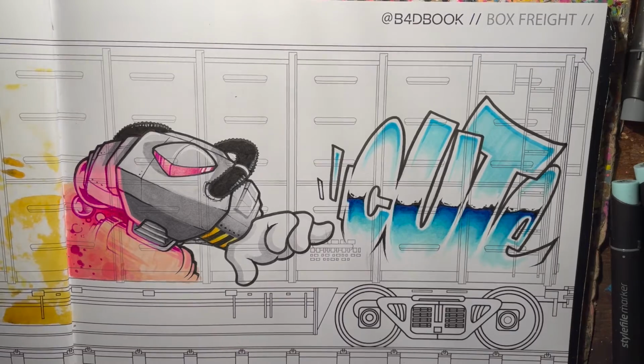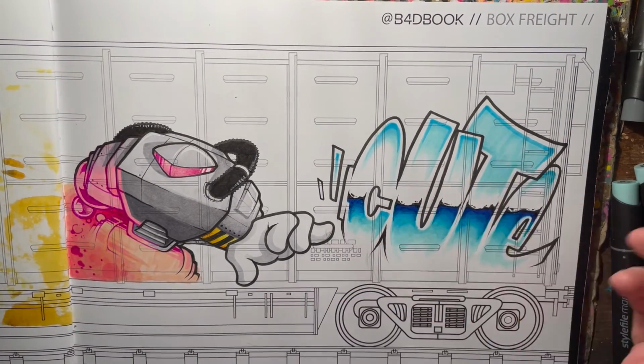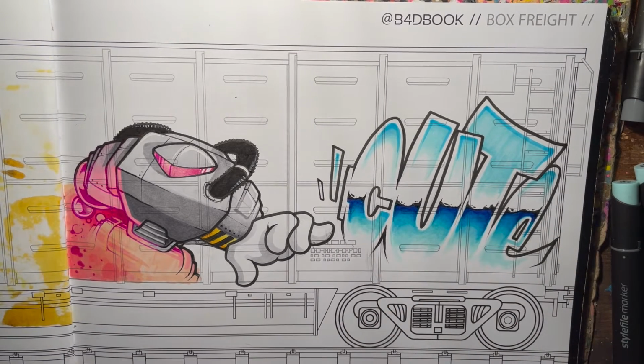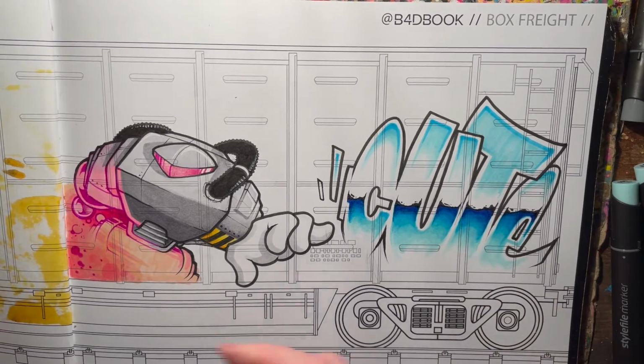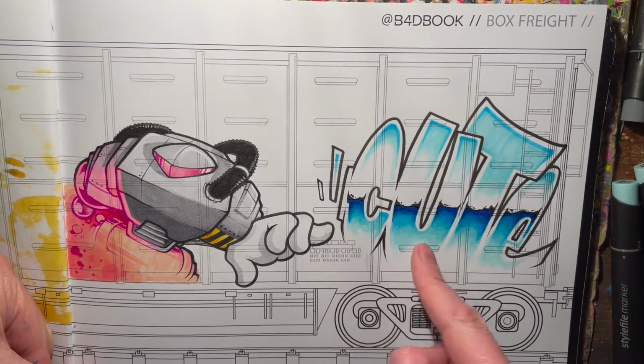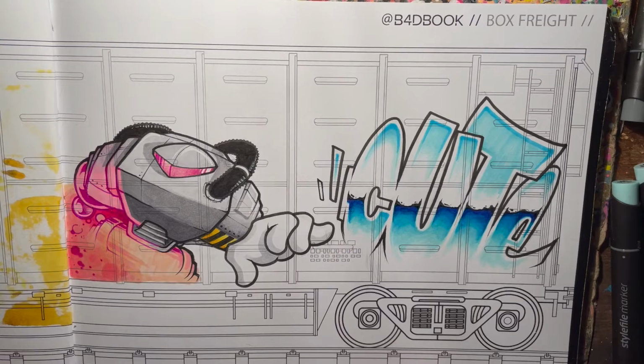There you go. That's a nice way of doing a simulated chrome fill. That one's a tiny bit messy, but the overall effect is quite nice, isn't it? Now, the reason I've done it blue, you can use any colours you like. Blue's a nice frosty, cold feel to it. Gives you a nice metallic-y look maybe.